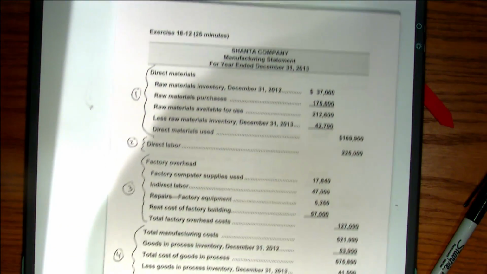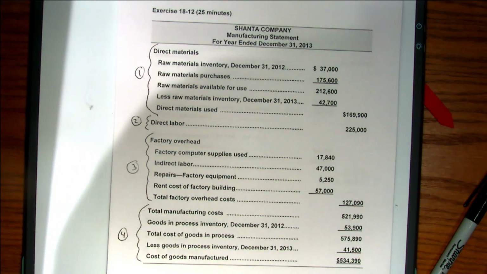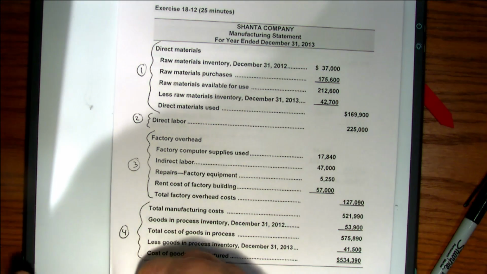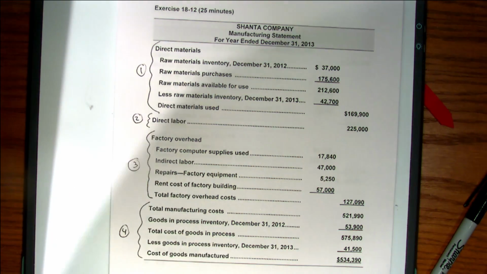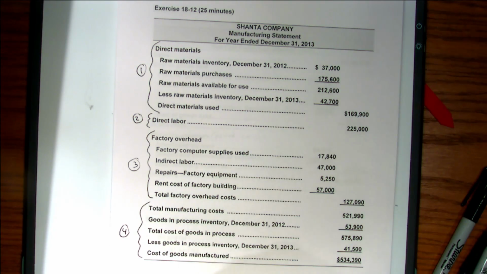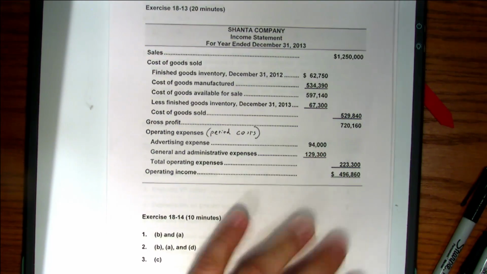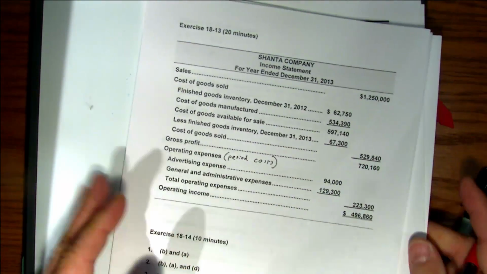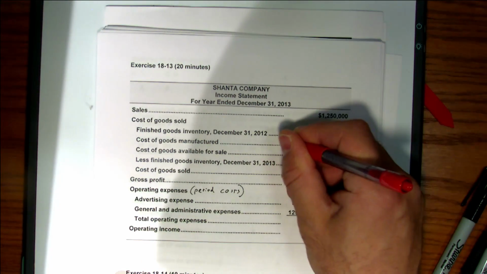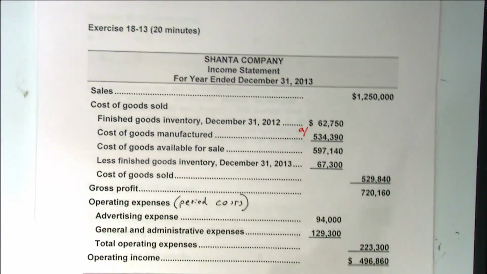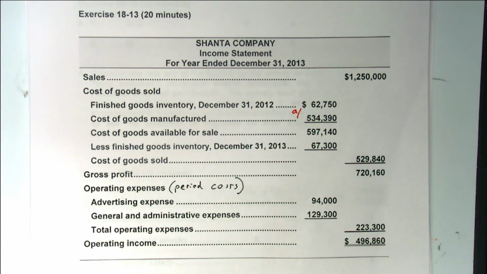Now, a little bit of review here. This is the answer to 1812, which we did in class the other day. We figured out this cost of goods manufactured of 534,390. And now we take that over to the income statement, correct? That comes in right here. All right, so there is the answer. I think I can blow that up a little bit. Did anybody get that as their net income?